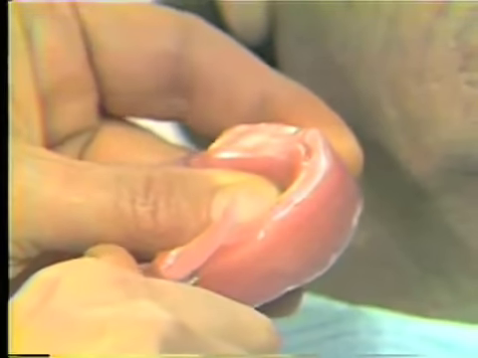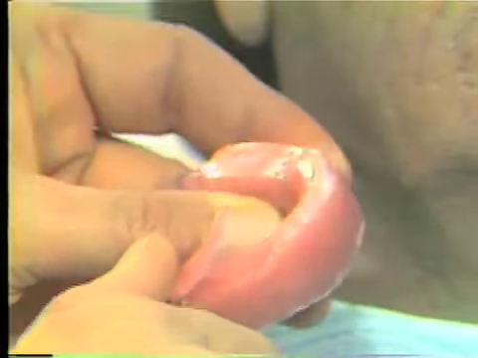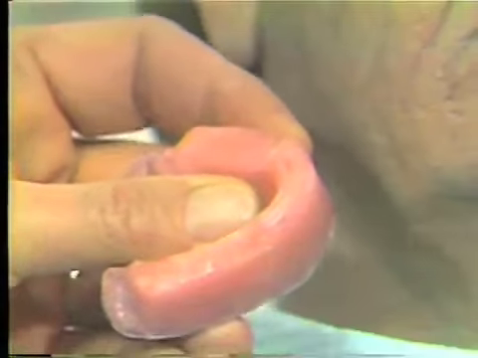Now, when we place this back in the mouth, you will be able to see the only contact is in the front portion. There will be no contact in the back portion.